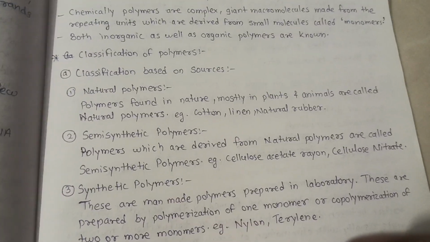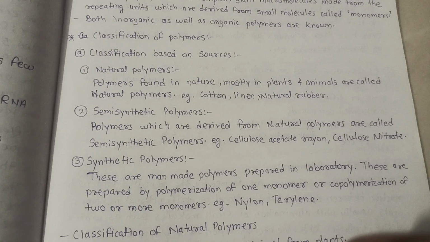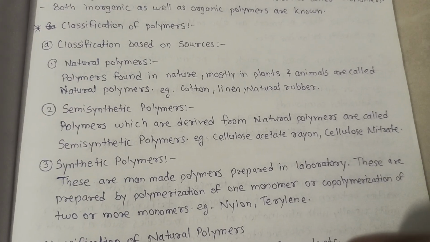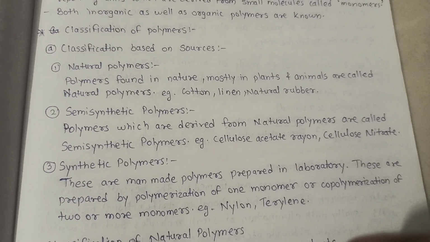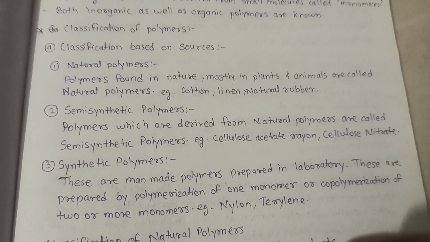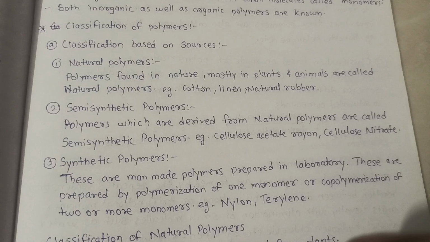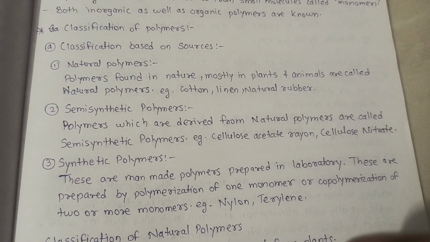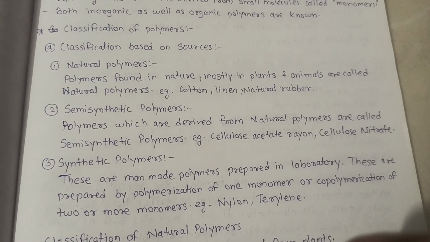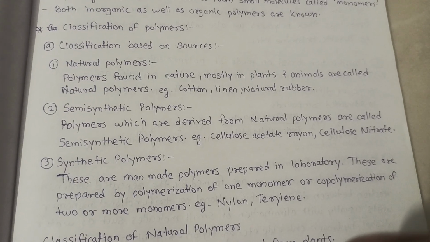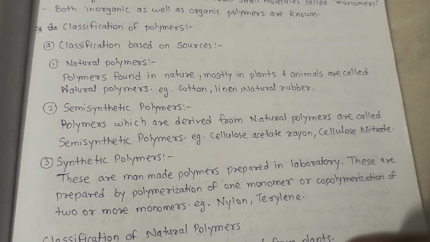And now we'll discuss classification of polymers. So, classification based on sources. There are three types of sources: natural, synthetic and semisynthetic polymers. Natural polymers: polymers found in nature, mostly in plants and animals, are called natural polymers. Cotton, linen, natural rubber are examples of natural polymers.